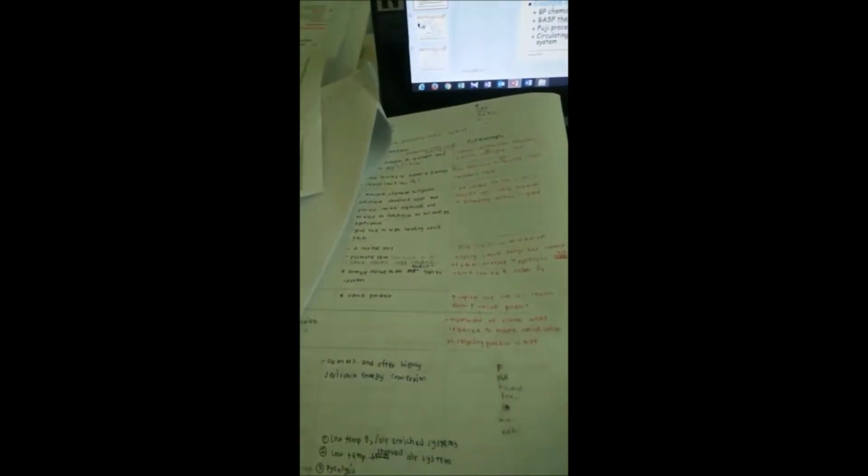Same goes to gasification, you take out all the information that you think is important for you to know and memorize, and you can imagine how many slides there are, but you can just make it like one sheet of paper, and it makes you understand and memorize it easier.